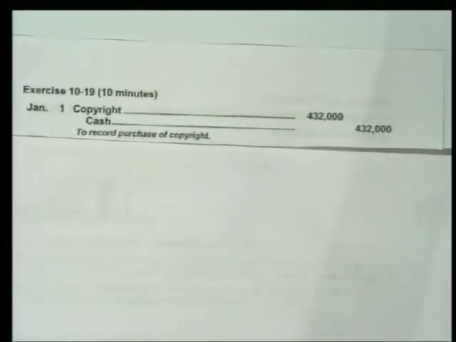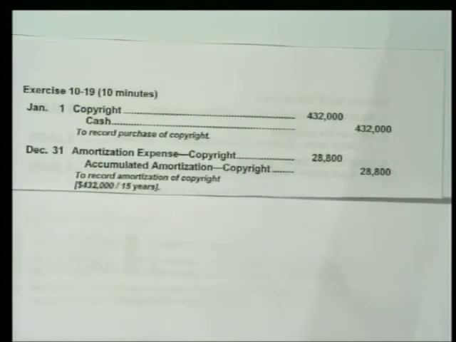Now, with plant assets, we depreciate them. With natural resources, we deplete them. It's the same concept, except it's called depletion for natural resources. For intangible assets, the concept is the same. The spreading out of the expense. It's not called depreciation. It's not called depletion. What is it called? Amortization. So we don't debit depreciation expense or depletion expense. We debit amortization expense. We don't credit accumulated depreciation or accumulated depletion. We credit accumulated amortization. Okay?